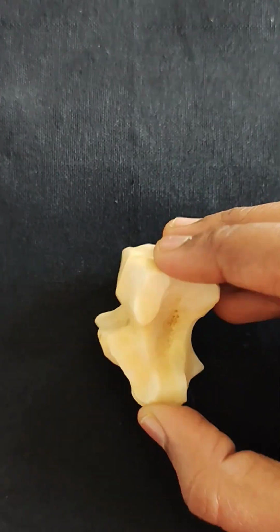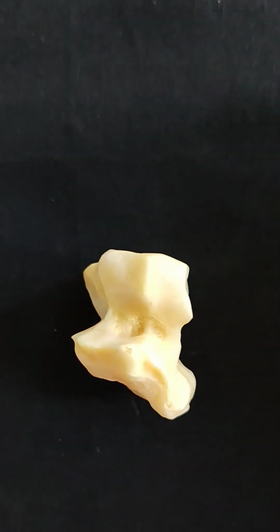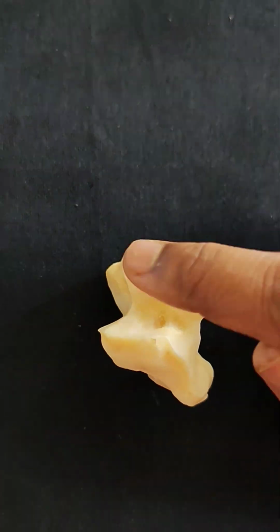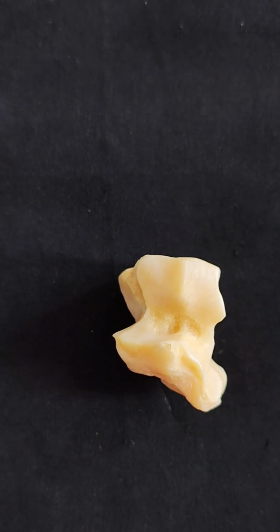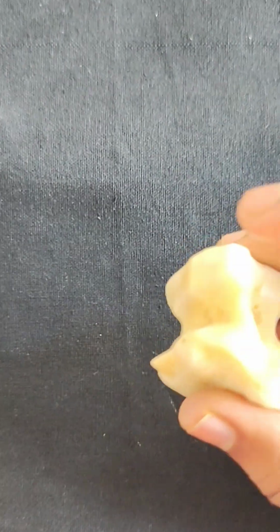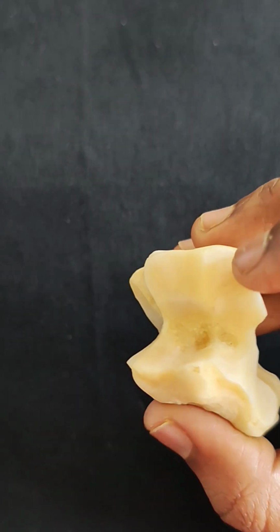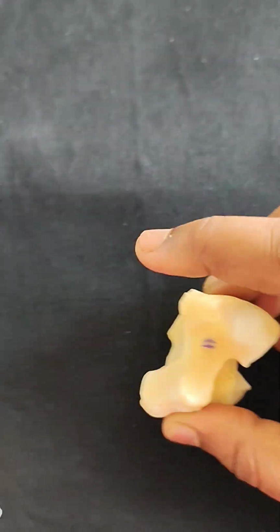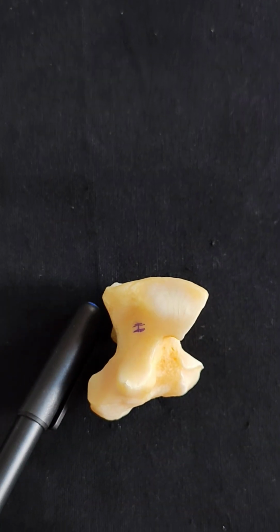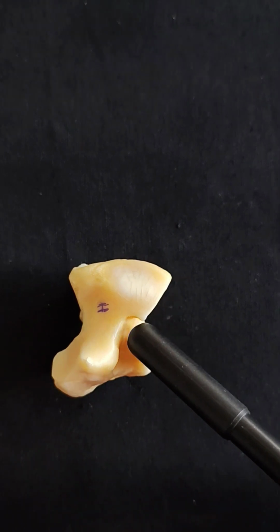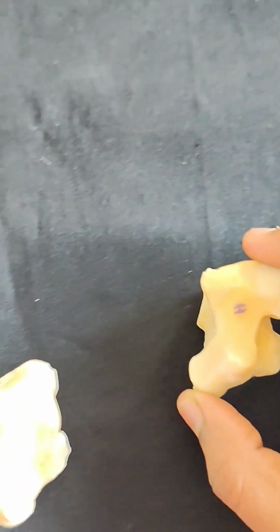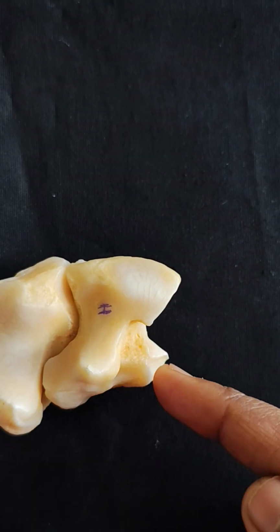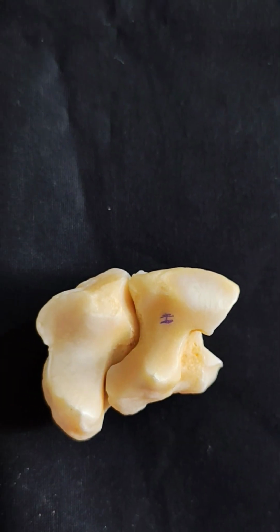Coming to the distal face, it is divided by a sagittal ridge into 2 facets: the medial facet for the fused second and third carpal, and the lateral facet for the fourth carpal. This face is the medial face and this face is the lateral face. The medial face articulates with the radial carpal, and the lateral face has facets for articulation with the ulnar carpal.